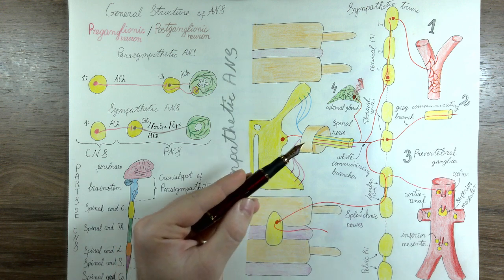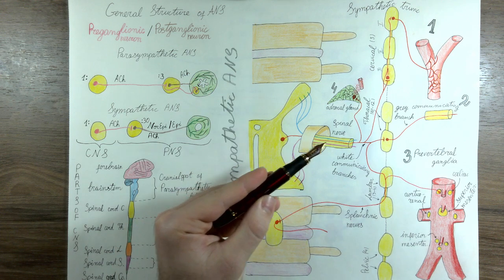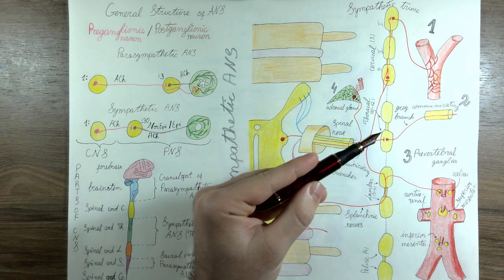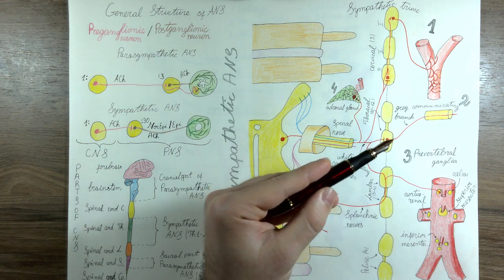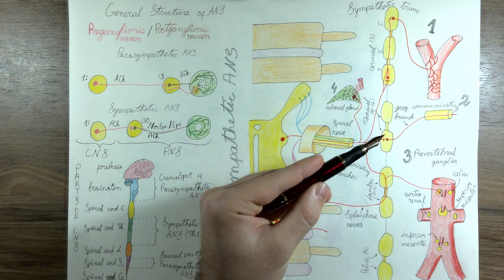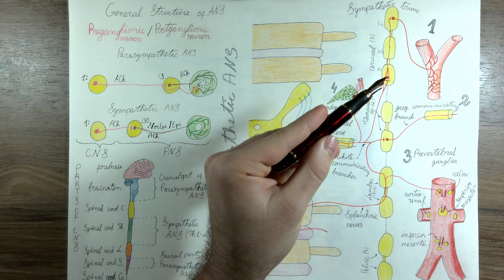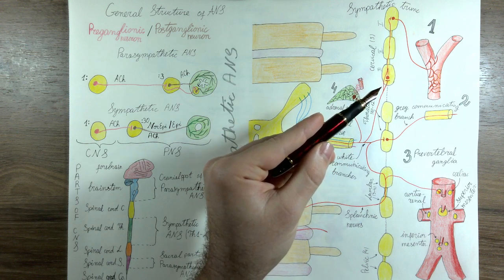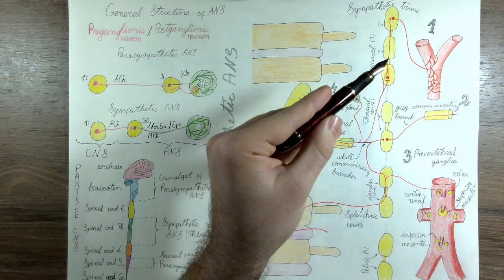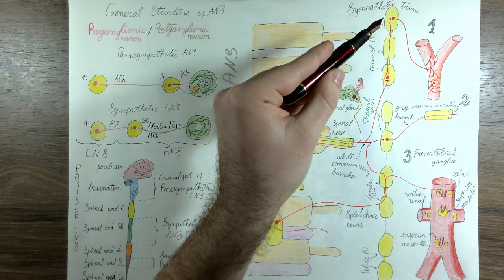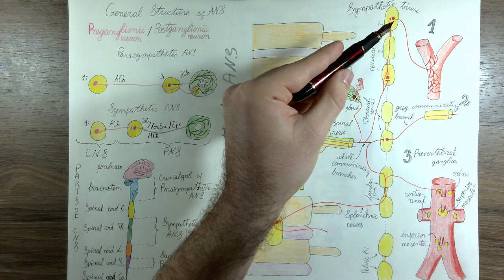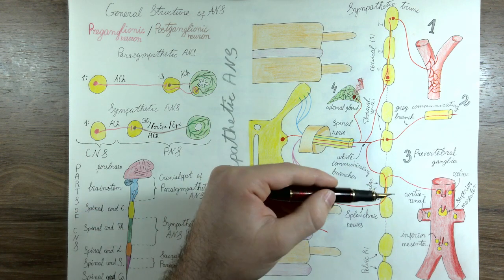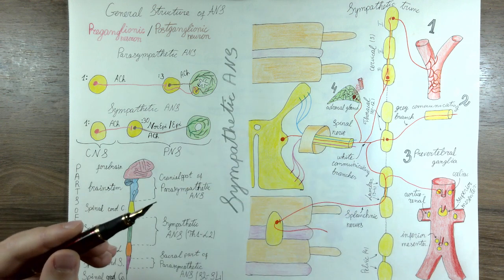So what these fibers do is they go to the ganglion located near the corresponding nerve, let's say T1, and then they can omit synapsing, right? They can just go through the ganglion, through this communicating branch of the chain ganglia, reach an upper ganglion and synapse there, which is why these ganglia are so interconnected by these chain communicating branches.